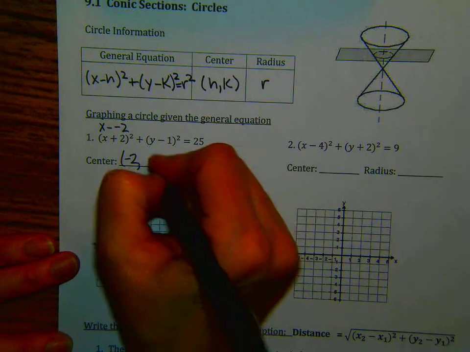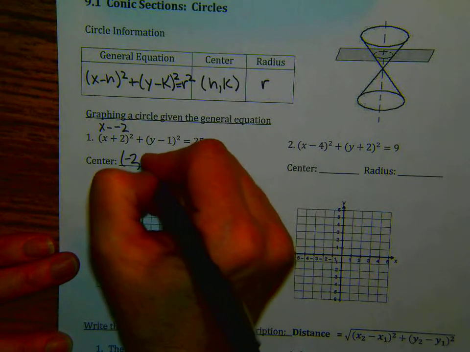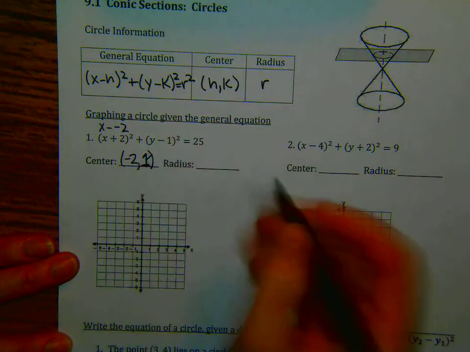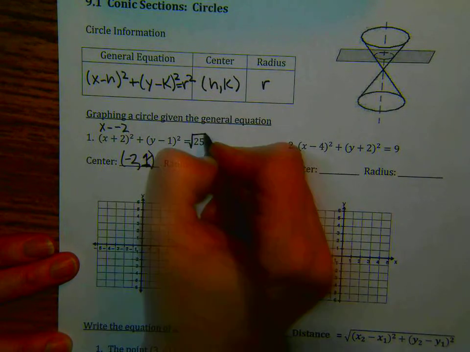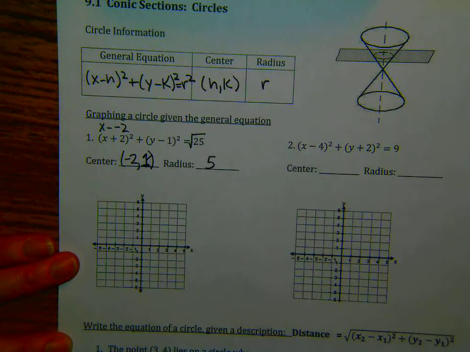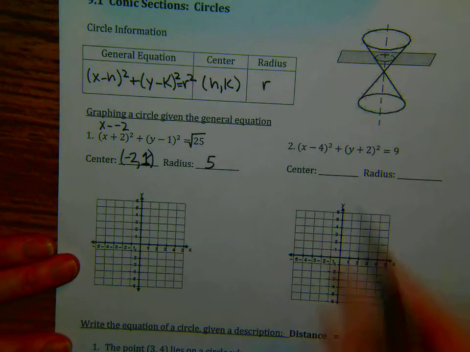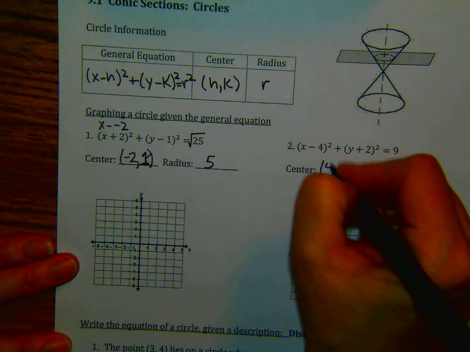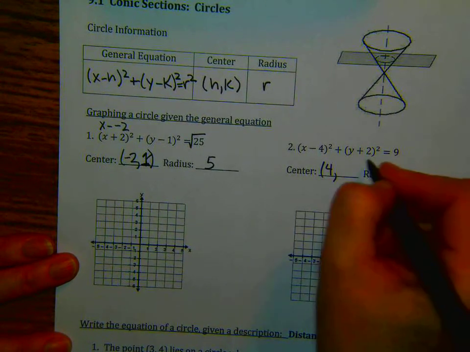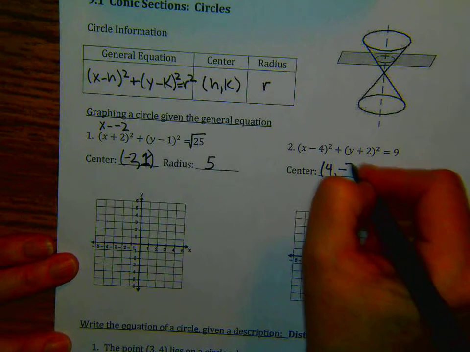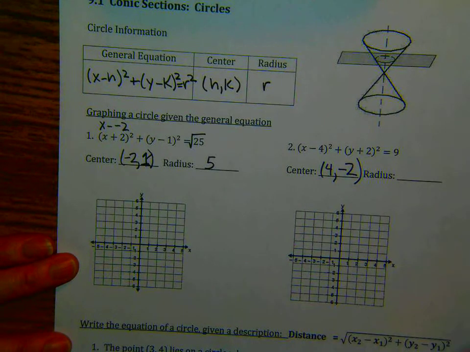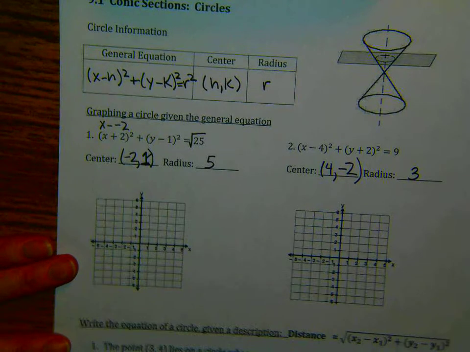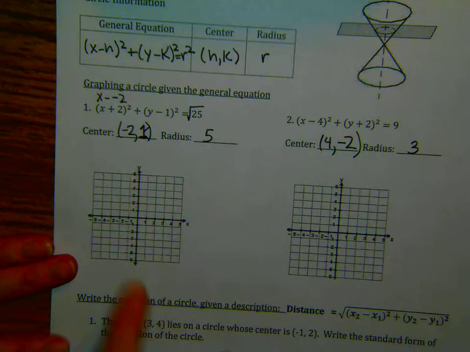And then k is just 1. Okay, so that's just a 1 there. And r is going to be the square root of 25, so what is that? That is 5. Okay, so what is the center for number 2? Well, that's going to be h equals 4, and k is going to be negative 2. And our radius is going to be the square root of 9, which is 3. So once we have this information, we can graph our circle.